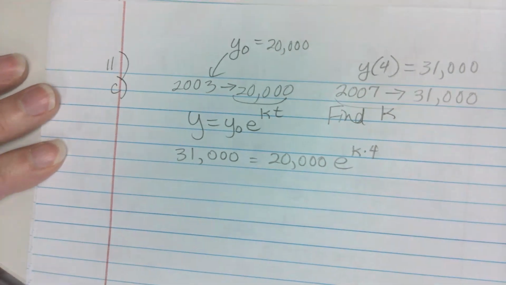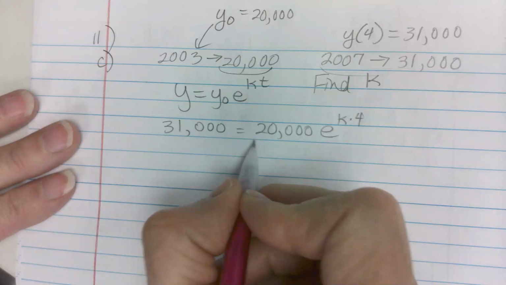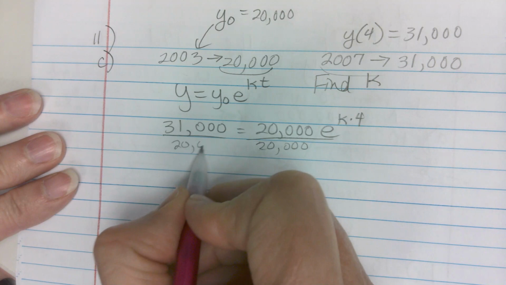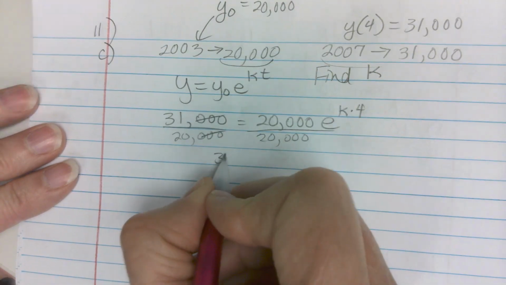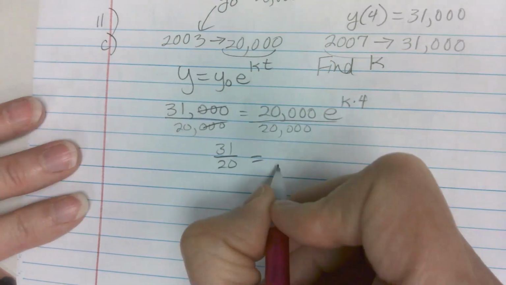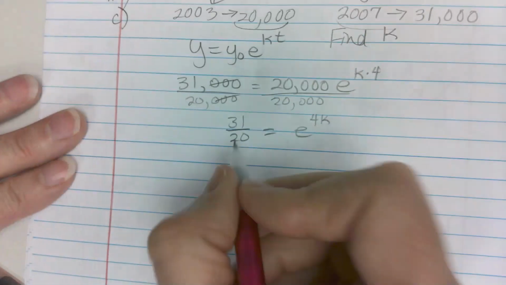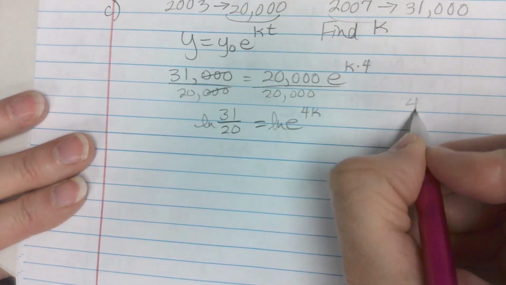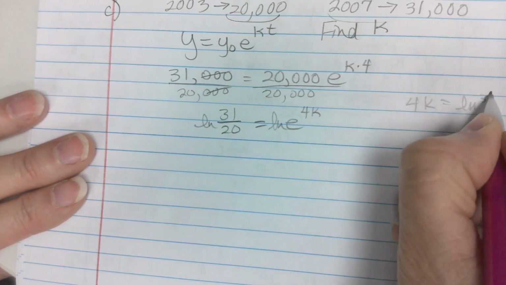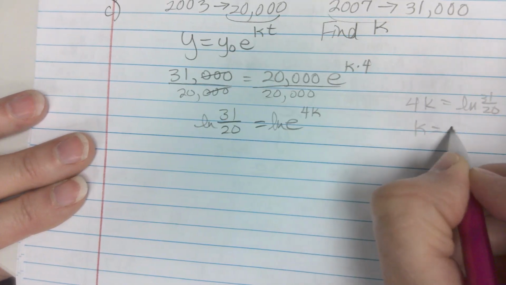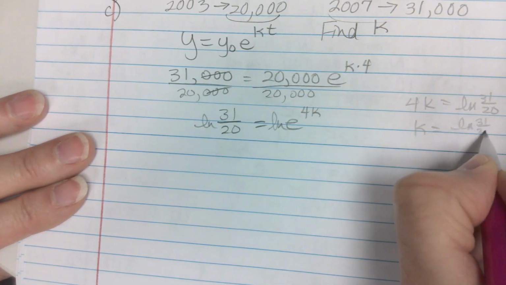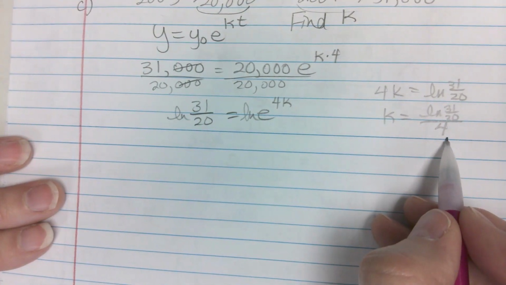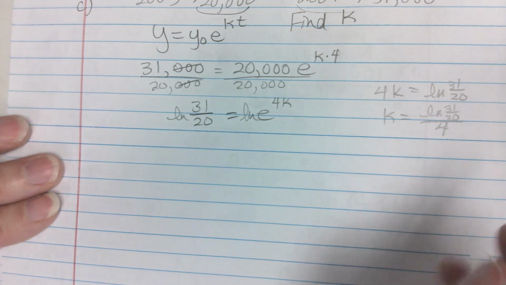Well, what was the year? 4. Yeah. Divide both sides by 20,000. Cancel out all of them zeros. 31 over 20 equals e to the 4 times k, right? It's 1.5 almost. So 4k equals ln of 31 over 20. k equals ln of 31 over 20 divided by 4. Wait, are you doing decimals for this? It's just that my brain decimals better than fractions, but I can't fraction.